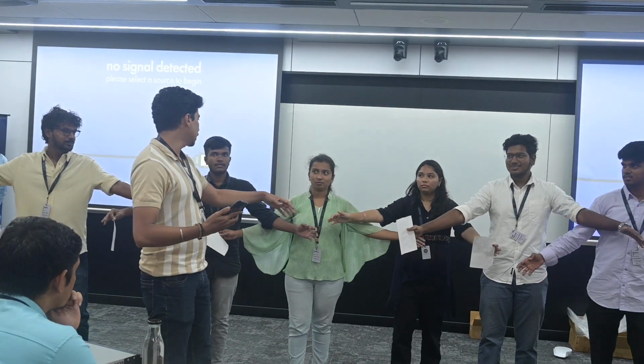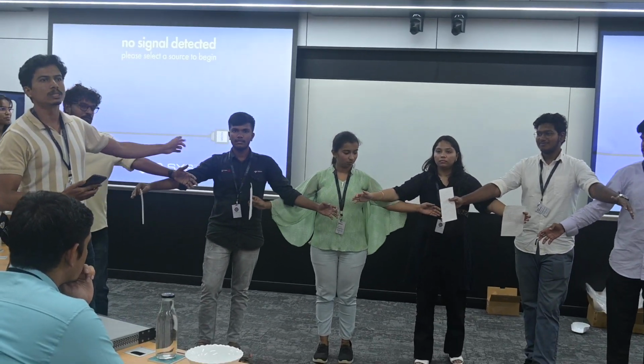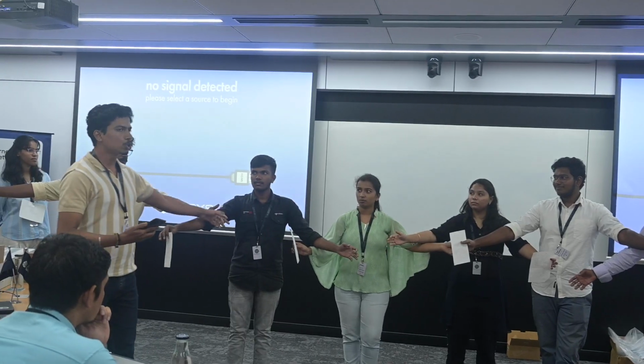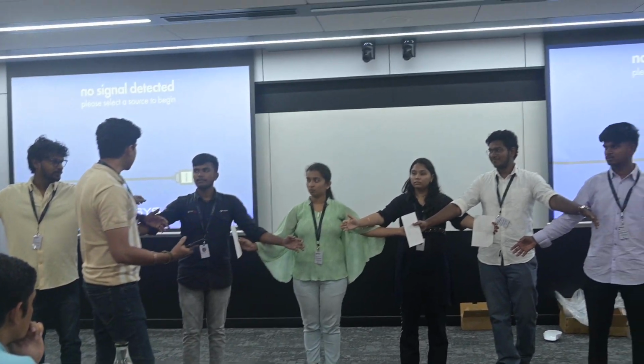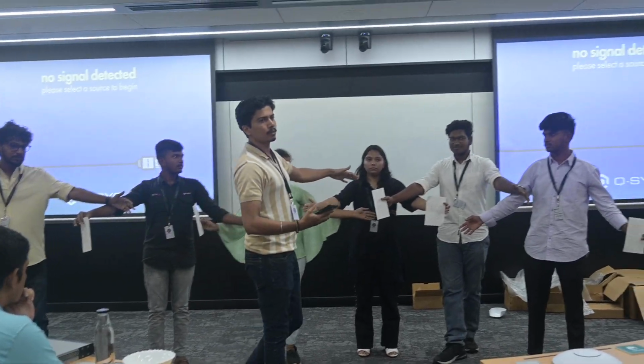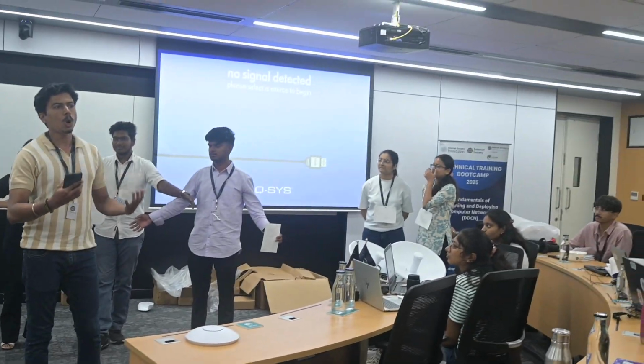Whenever signal spreading happens, there is overlapping between any two channels. So this should not happen. And how can we exactly avoid it? Because as you can see, there is overlapping between everything. So we want to avoid it. How do I avoid it?